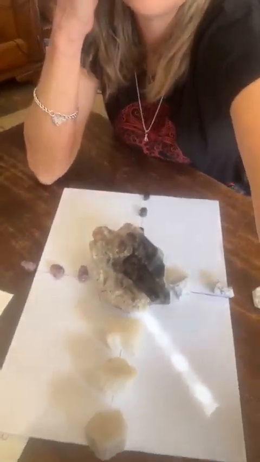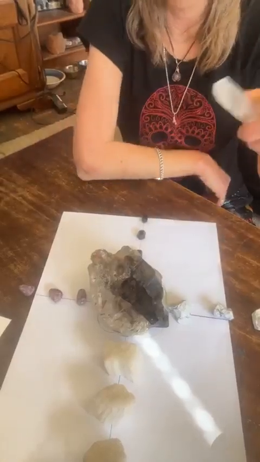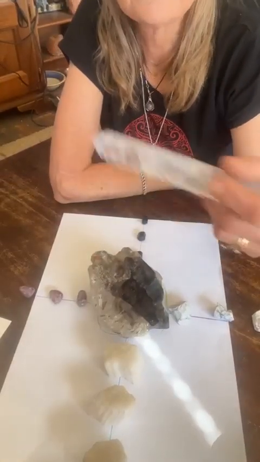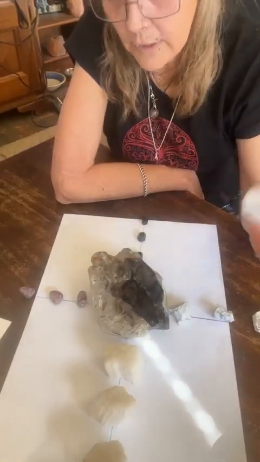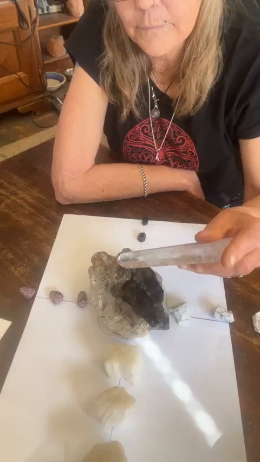Okay, so that's that one, and then again, you'd activate your grid with your wand or your clear quartz point.